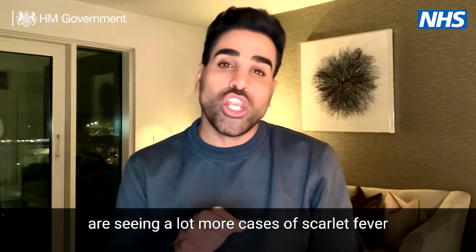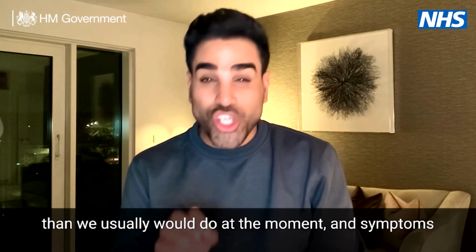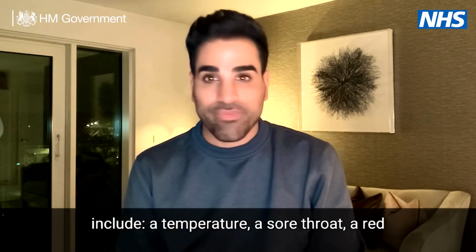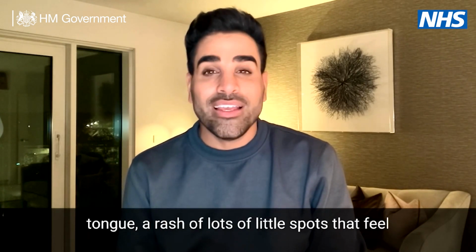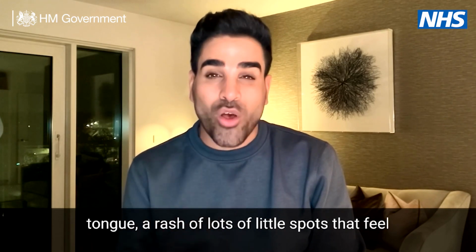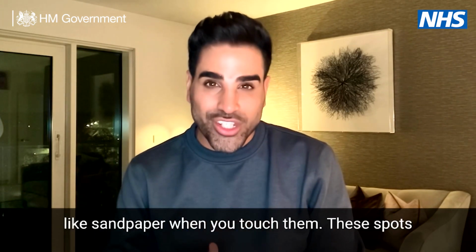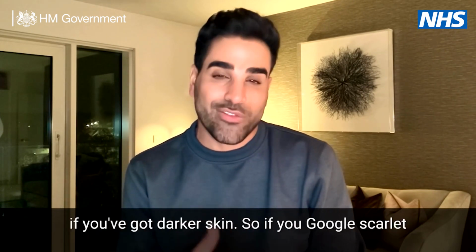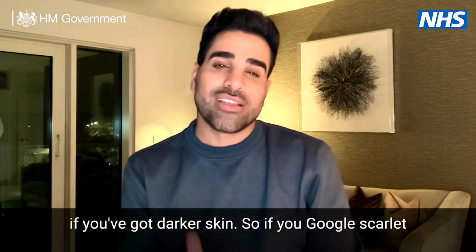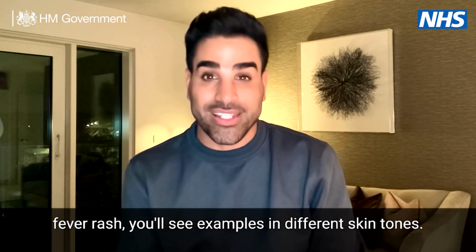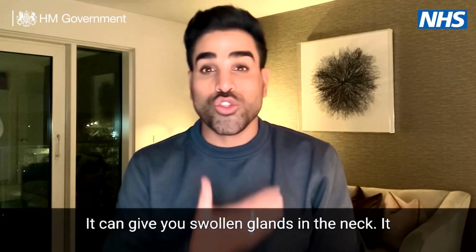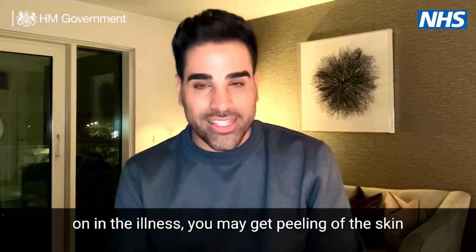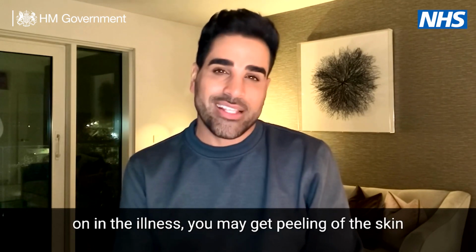Now we are seeing a lot more cases of scarlet fever than we usually would do at the moment, and symptoms include a temperature, a sore throat, a red tongue, a rash of lots of little spots that feel like sandpaper when you touch them. These spots can be red in appearance, but not always, especially if you've got darker skin. So if you Google scarlet fever rash, you'll see examples in different skin tones. It can give you swollen glands in the neck, it can make you feel generally unwell, and later on in the illness, you may get peeling of the skin of the hands and feet.